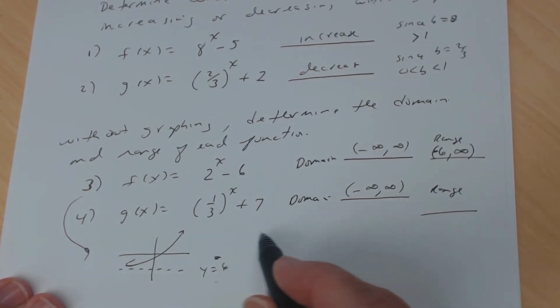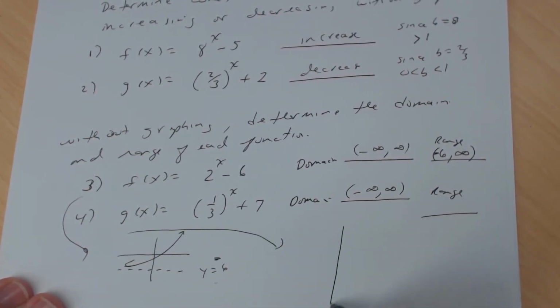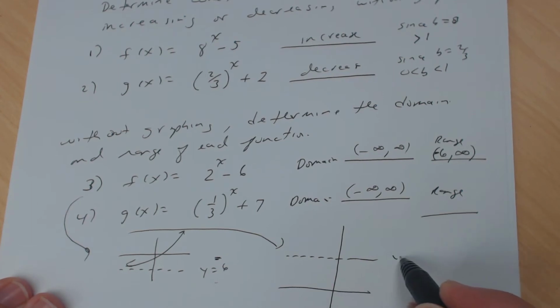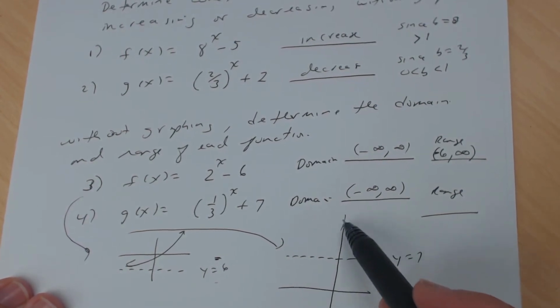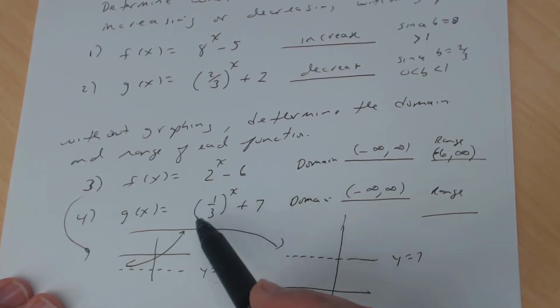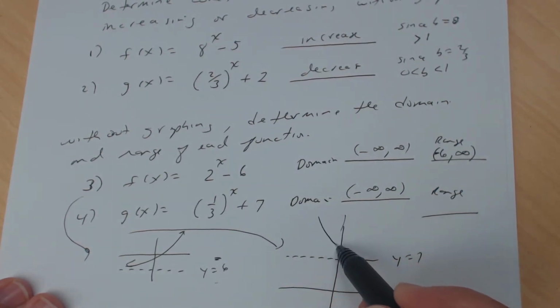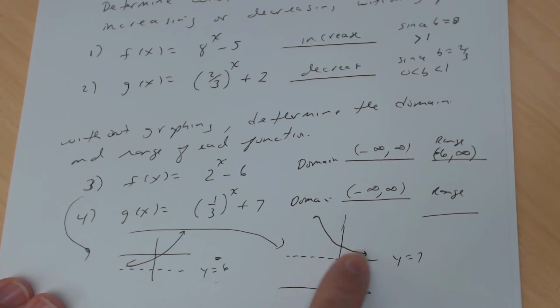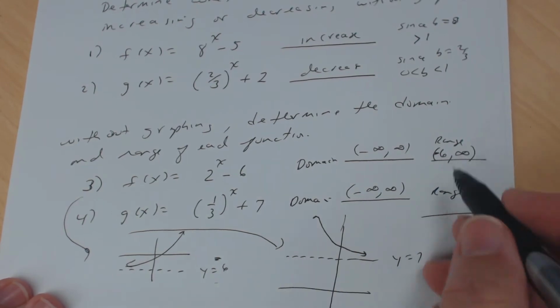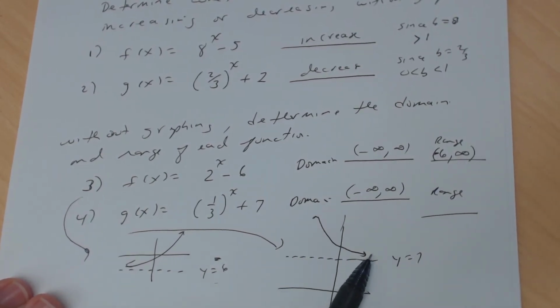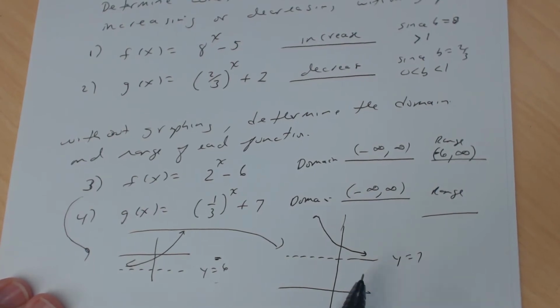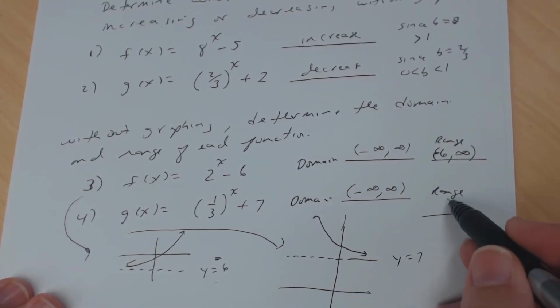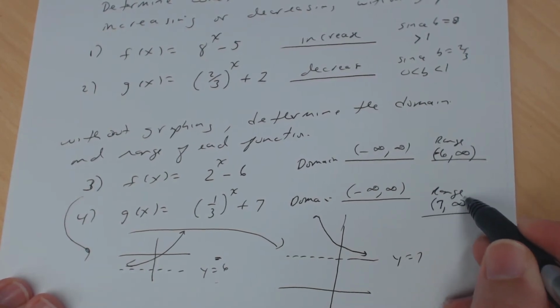Over here, g of x, number 4. If you look at the graph, this time y equals 7 is your horizontal asymptote right here. Again, your graph is going to be above. The 1/3 indicates that your graph is decreasing, so it looks something like this. Now, remember, you're talking about the range. It didn't matter whether it was decreasing or increasing. Your range will be from 7 to infinity without including 7, because your y values are getting closer and closer to 7 without actually touching or equaling 7. So you get parentheses 7 to infinity.